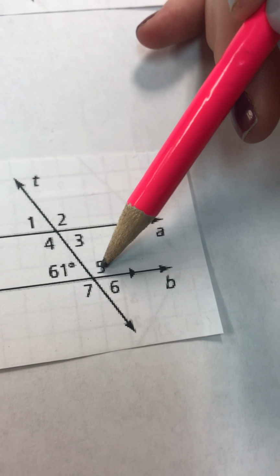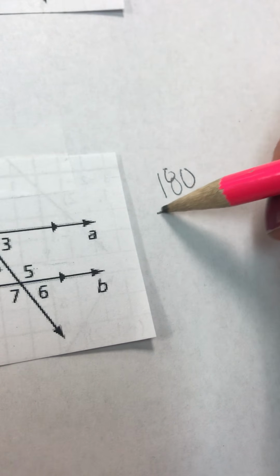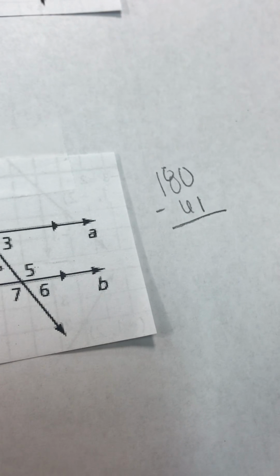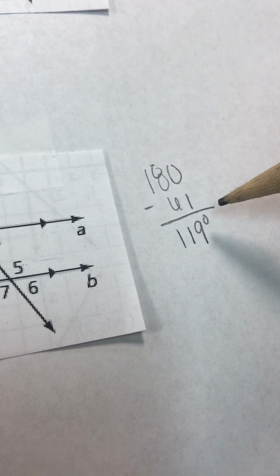61 and 5 makes a line. So I'm going to take 180 and I'm going to subtract 61. When I do that, I'll get 119 degrees.